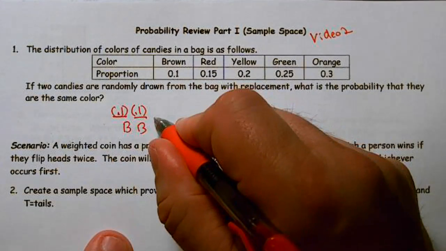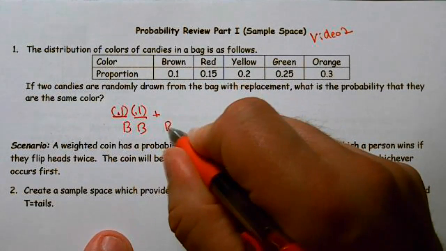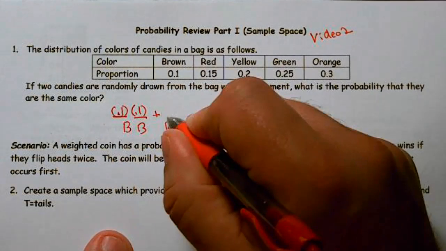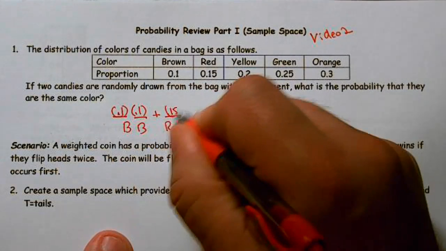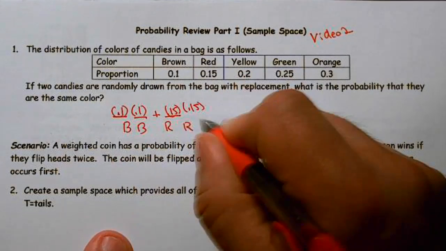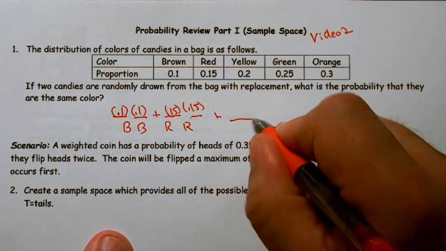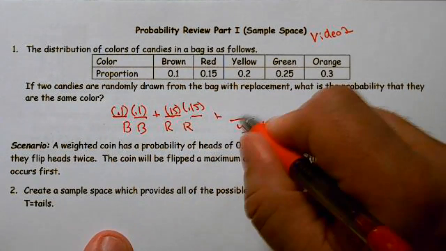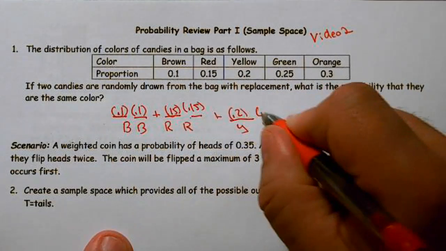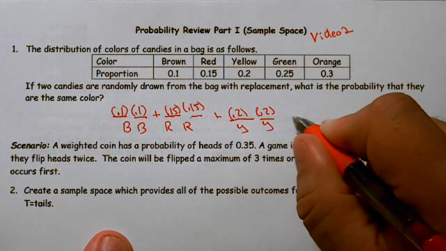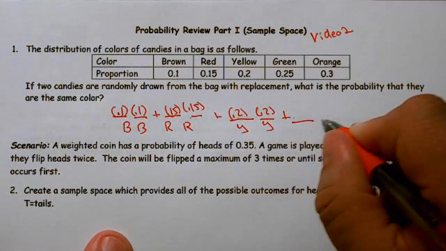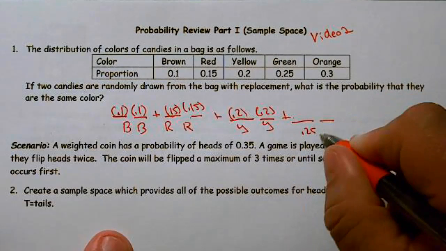Well, I can do the same thing over and over again. Probability of a red and a red, which is going to be 0.15 times 0.15, plus, and the reason these are pluses, I'll get to in just a second. A yellow is going to be 0.2 times 0.2. A green is 0.25 times 0.25.